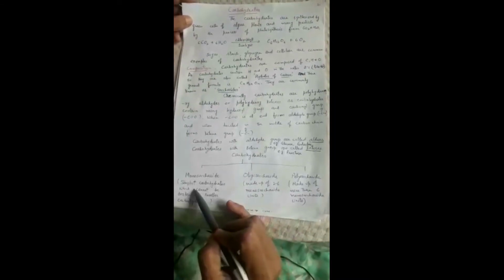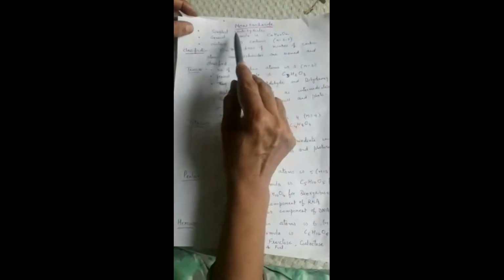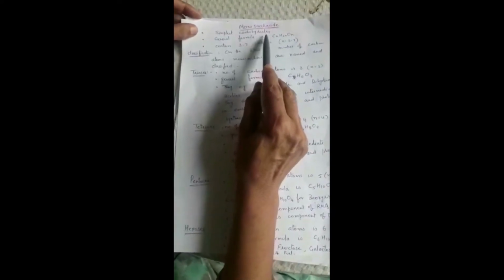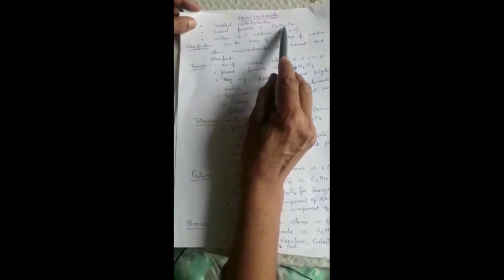Monosaccharides are the simplest carbohydrates which cannot be broken into smaller carbohydrates. Oligo- and polysaccharides are formed of monosaccharides. In oligosaccharides, 2 to 6 monosaccharide units combine. In polysaccharides, there are more than 6 monosaccharide units. So first of all, we will take up monosaccharides, the simplest carbohydrates which cannot be broken into simpler carbohydrates.